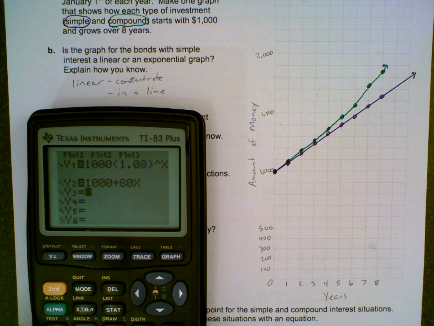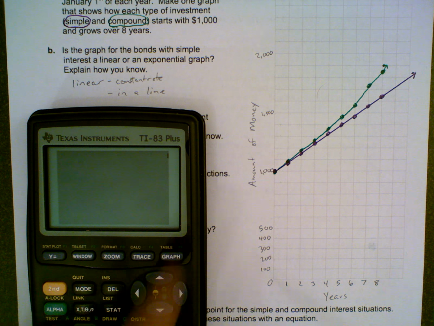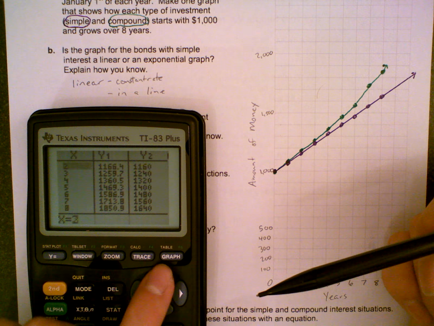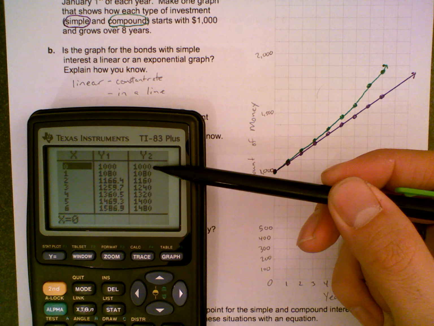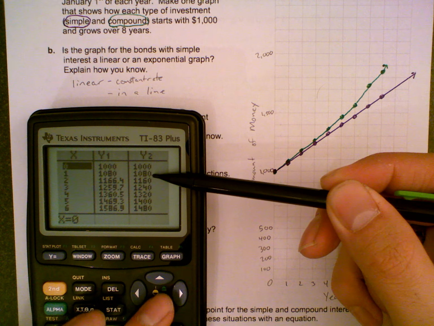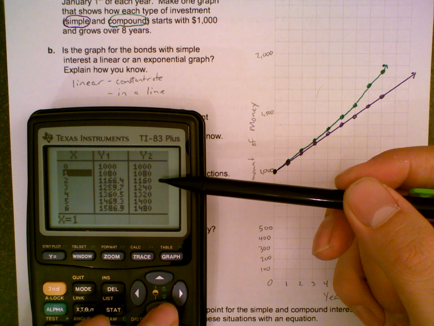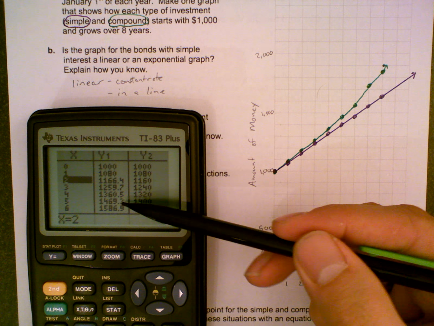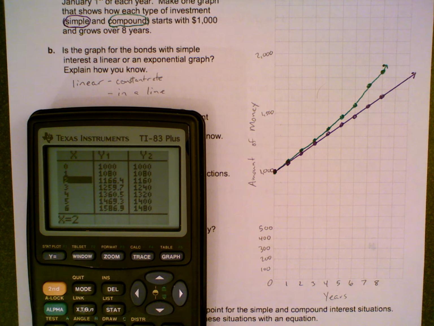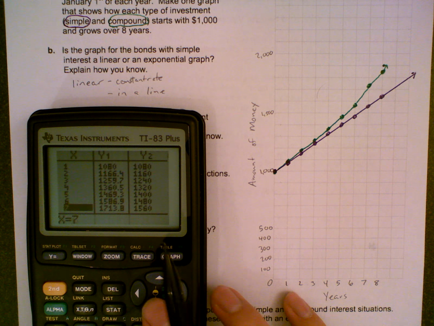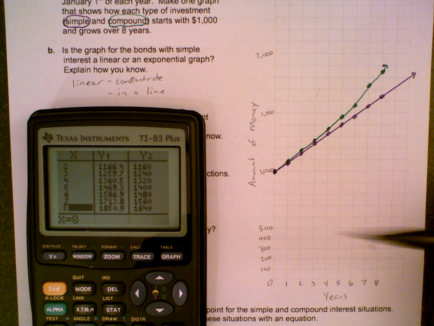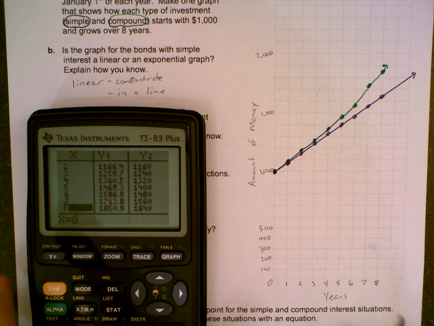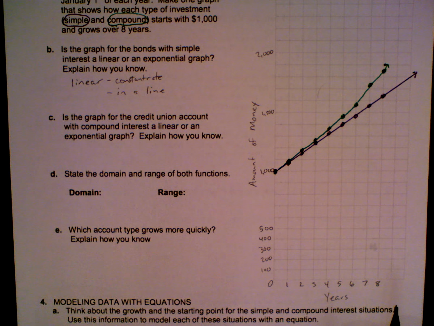And then I can go to the table by hitting second graph, and I can have my table of values. So you can see it starts at 1,000, they both go up to 1,080, and then that's when they start growing. And that way I don't have to calculate every single one of them. I can just look at the table. And I can go all the way down to 8, which has all the information I need in order to make this graph. All right, so back to the questions.